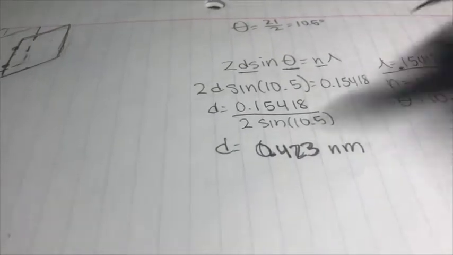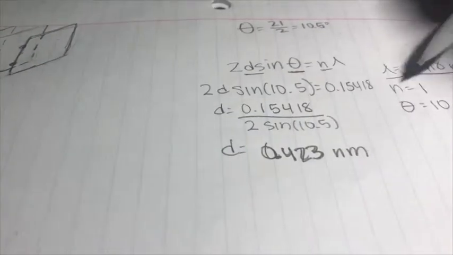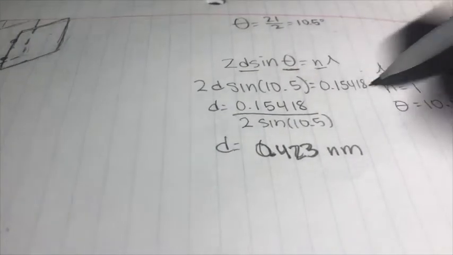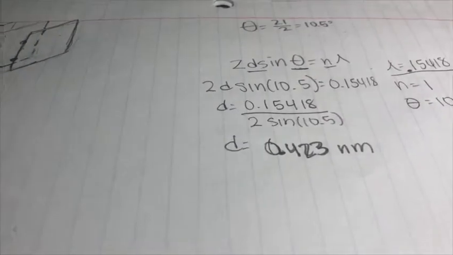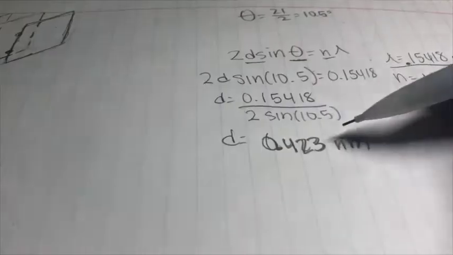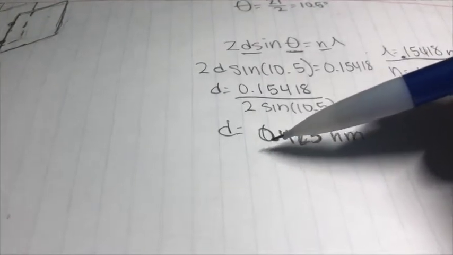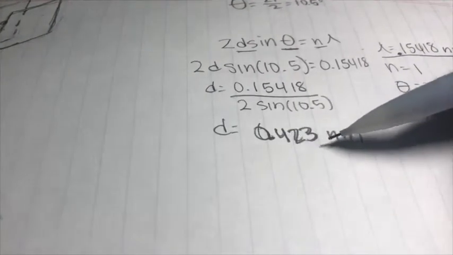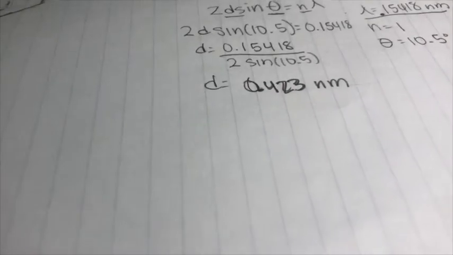So then simply all we have to do is plug all of our known variables into our equation. This is times 1, so it's just itself. And then we want to isolate d, and through just algebraic manipulation, we come out to d equals 0.423 nanometers. And what that tells us is that the d-spacing for alum crystals is 0.423 nanometers.